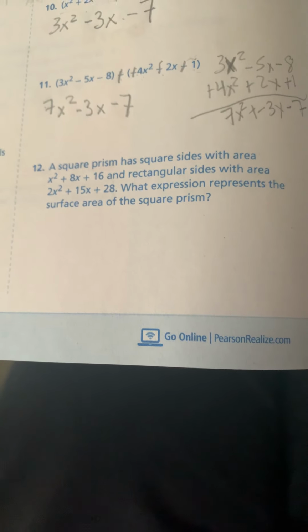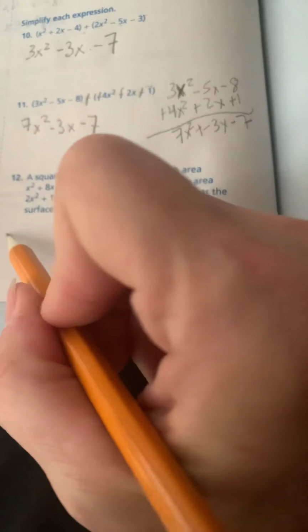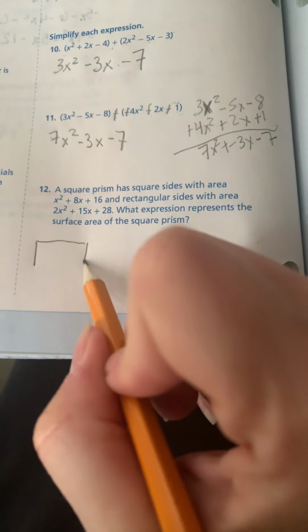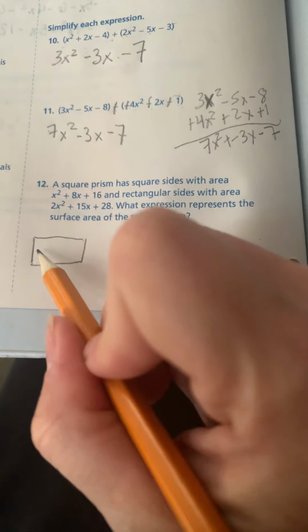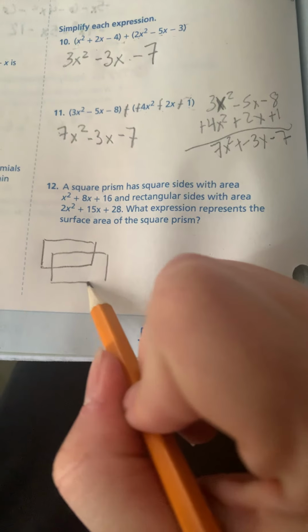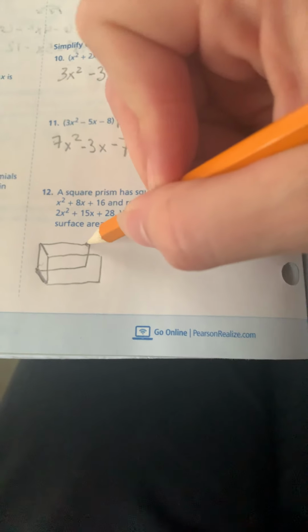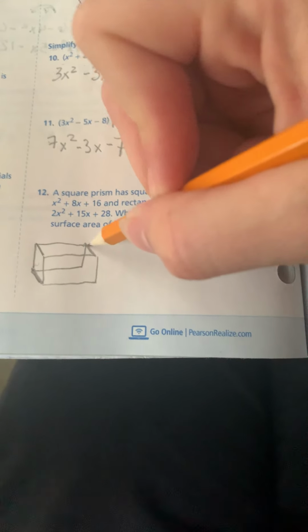So surface area, they gave us the area of each of the surfaces. So what we need to do is think about what a square prism looks like. It says it's got rectangular sides, but it's a square prism, so it's rectangular on the sides and then square on the ends.